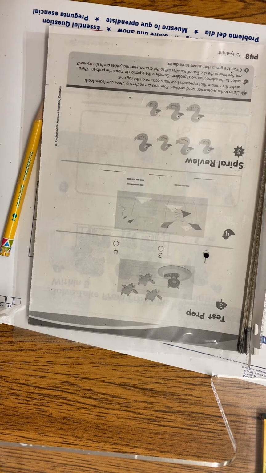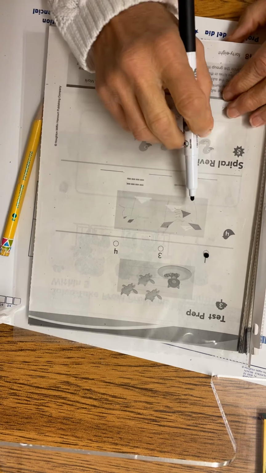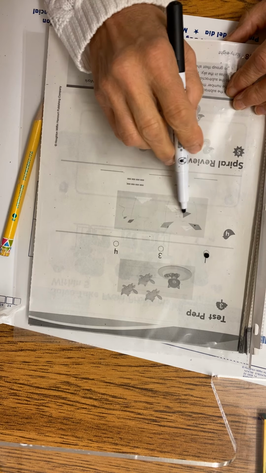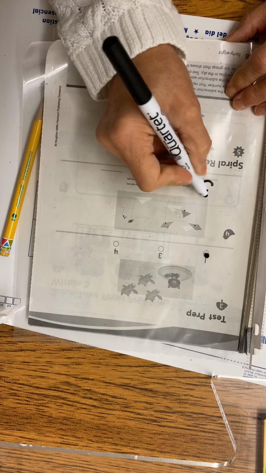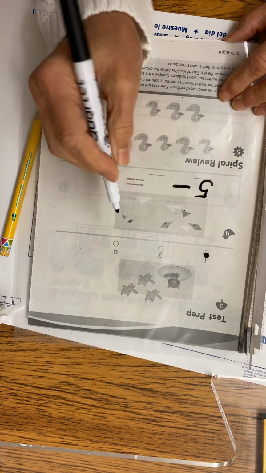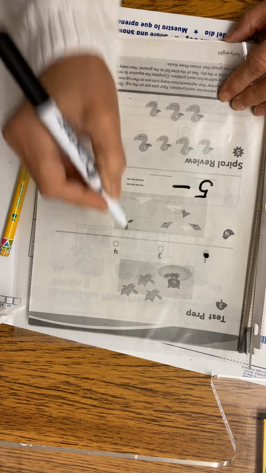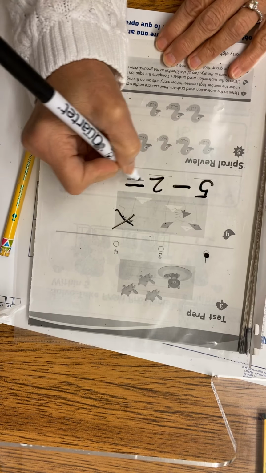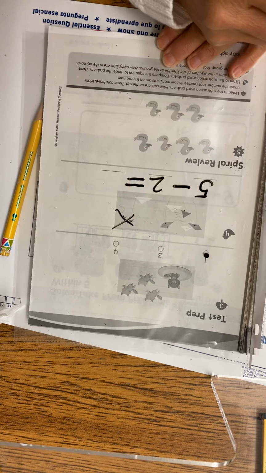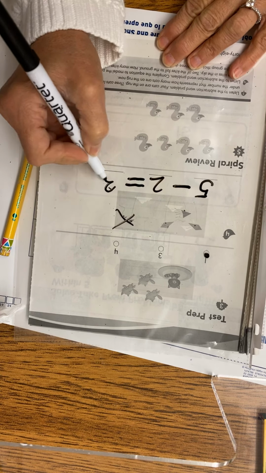Now we have to remember how to do this. We have to tell the story. How many kites are in the sky? 5. Take away, how many are flying away? 2 equals, what's left? 3. Very good.